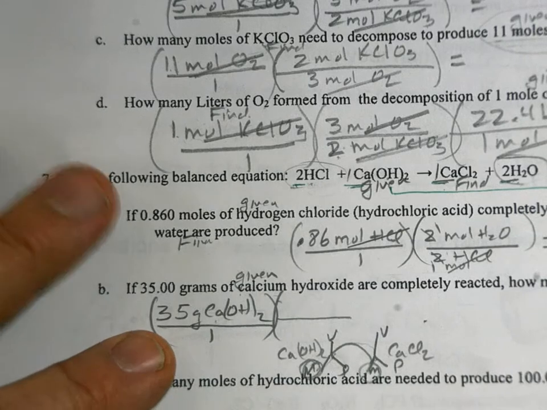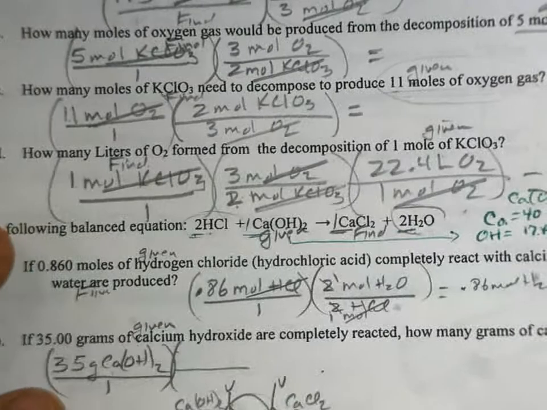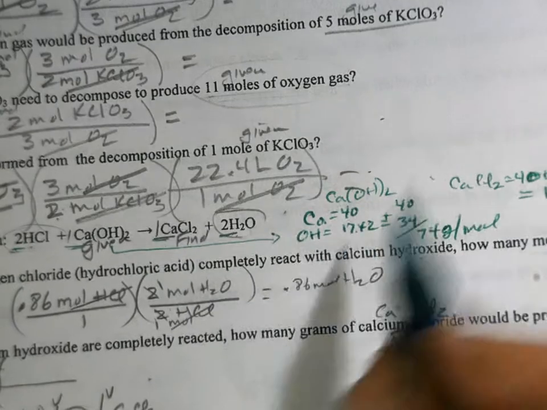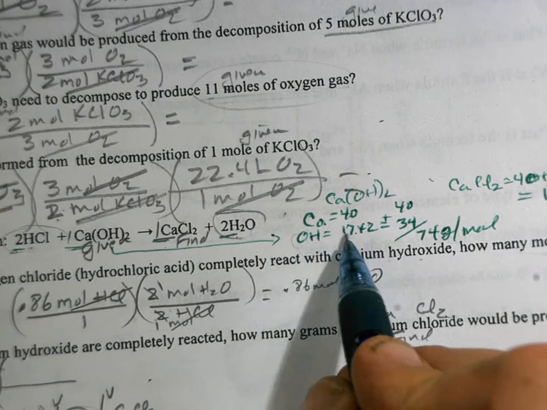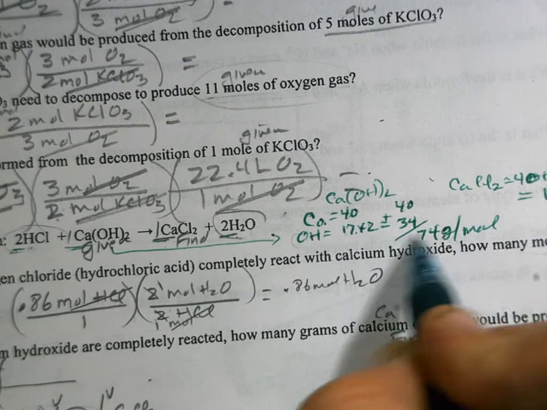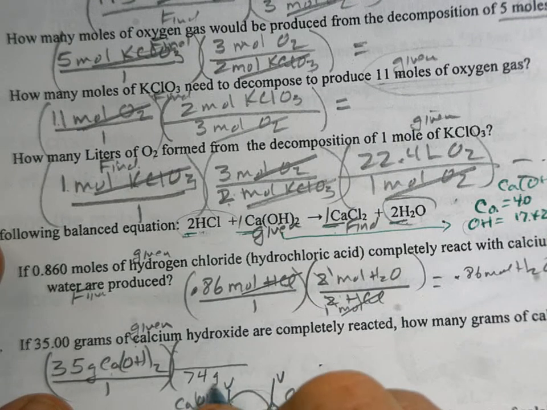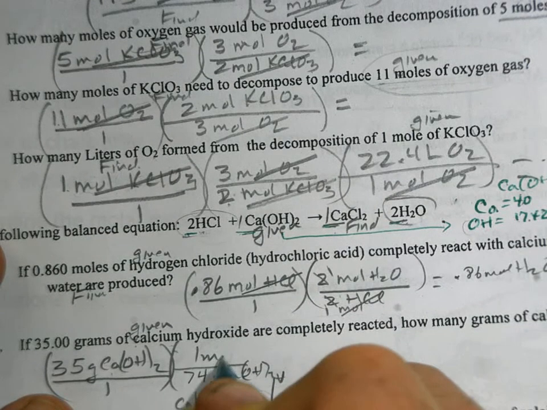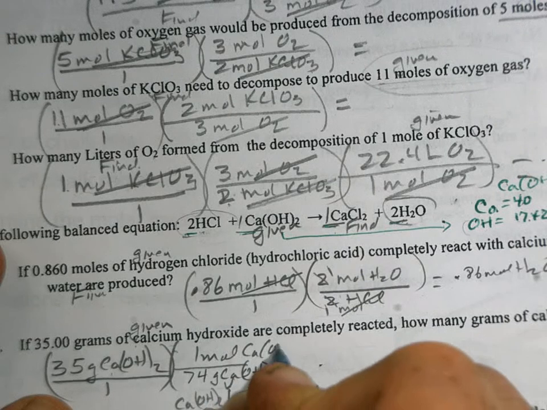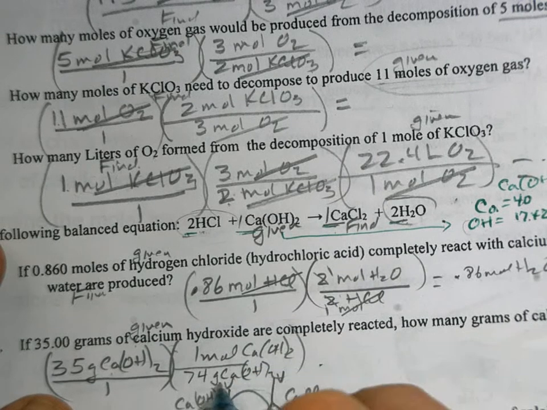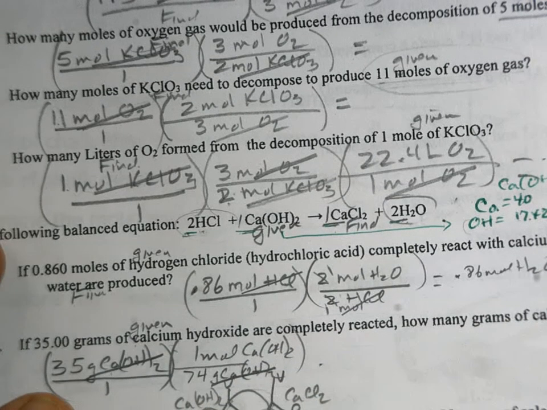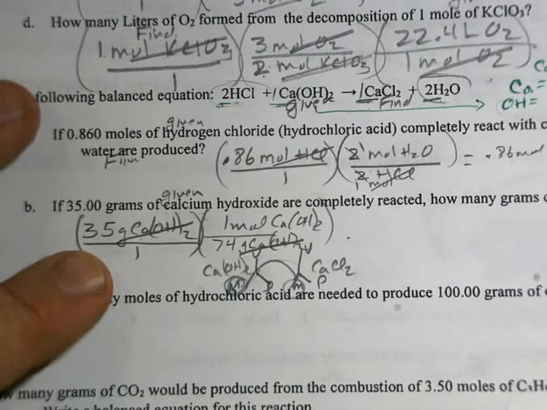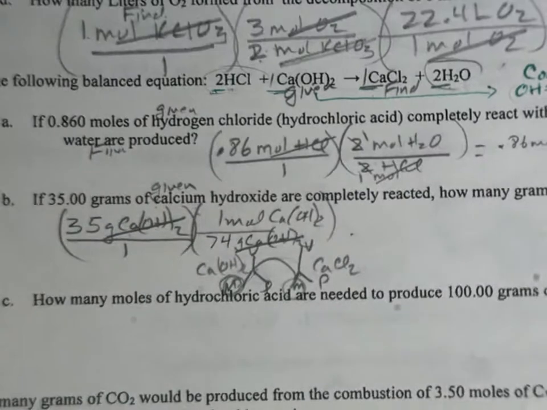I calculated calcium hydroxide: we've got 40, OH is 17, and we've got 2 of those, so that ends up being 74 grams per mole. 74 grams of Ca(OH)2 is 1 mole of Ca(OH)2. If I can cancel those two, then I know I set it up right. Let me get that centered for you and zoom in a little bit.